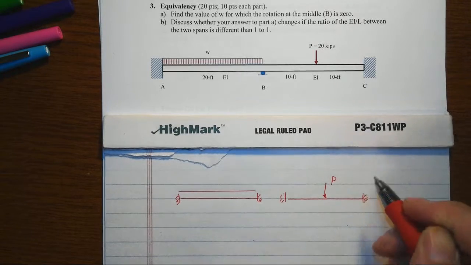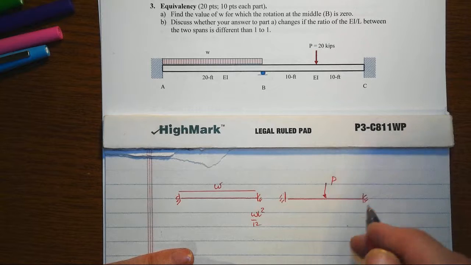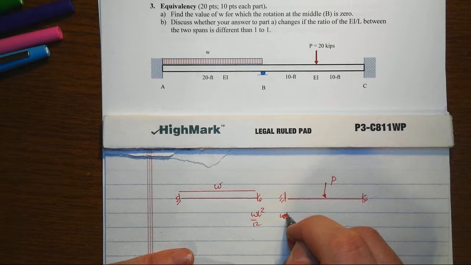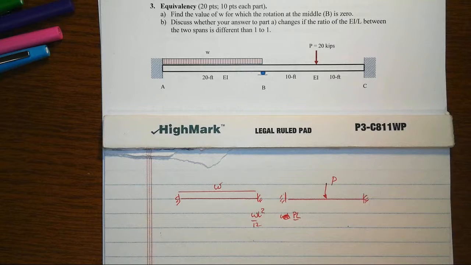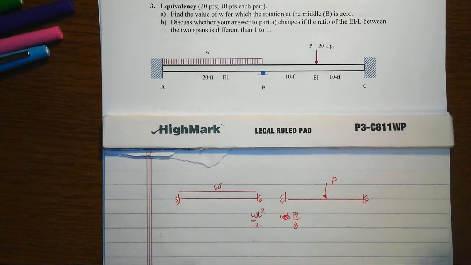But what this ultimately means is we just have to set the fixed end moments for these two to be the same. Now I've got to double check here. Fixed end moment on the right side is going to be PL over 8, I believe. Yeah, I'm confident that's the case. It's PL over 8. Right?